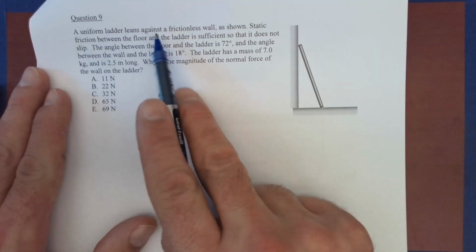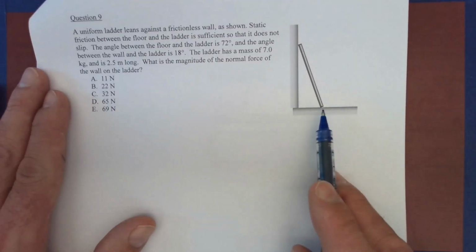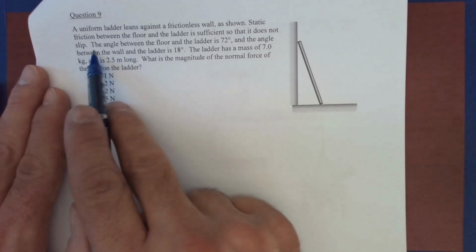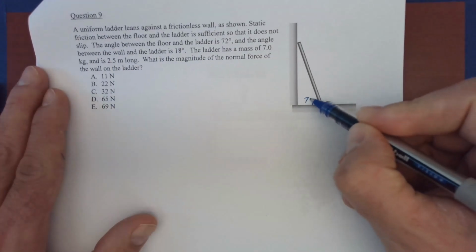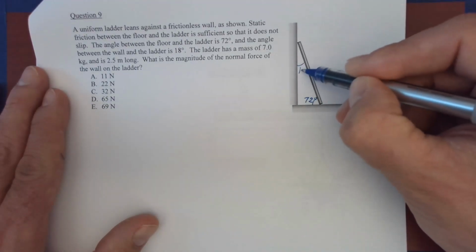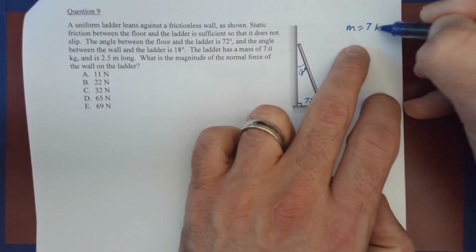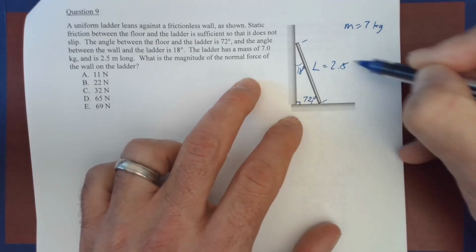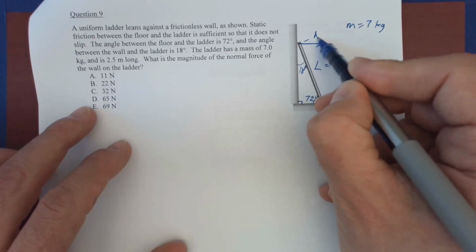Okay, question 9. A uniform ladder leans against a frictionless wall as shown. Static friction between the floor and the ladder is sufficient so that it does not slip. Okay, it's static equilibrium. The angle between the floor and the ladder is 72 degrees, and the angle between the wall and the ladder is 18 degrees. The ladder has a mass of 7 kg, and L is equal to 2.5 meters long. What is the magnitude of the normal force of the wall on the ladder? So you've got to find N.